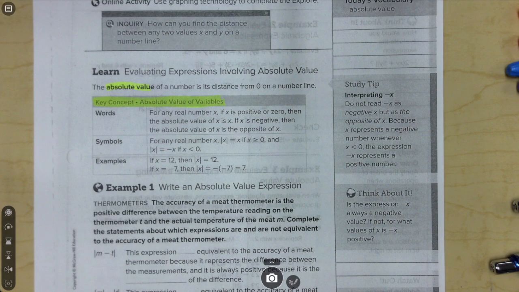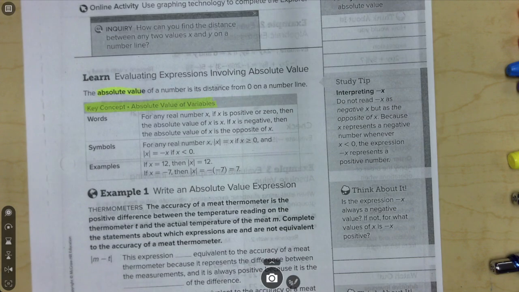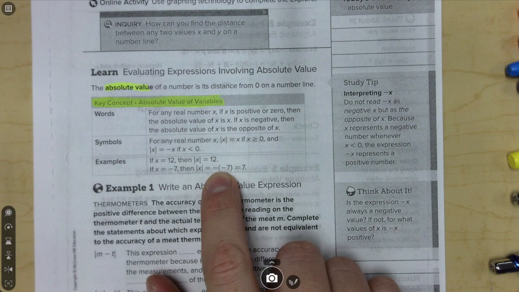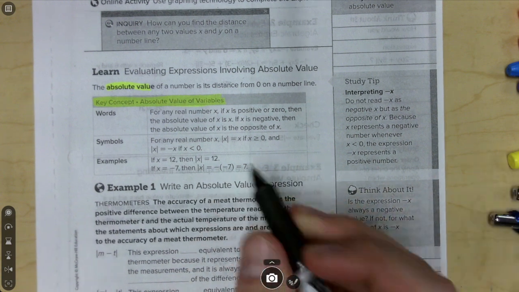And the example they give us: if x equals 12, then absolute x equals 12. If x equals negative 7, then absolute x equals negative negative 7, which is 7. I don't know why they have a negative here. I think they're multiplying to show you it's the opposite. Should just be able to remove it. Oh well. You do times by -1 to get its opposite though.